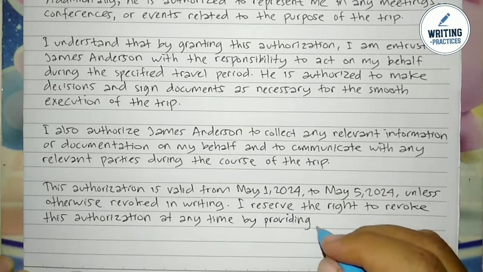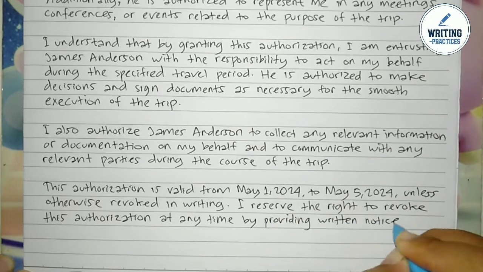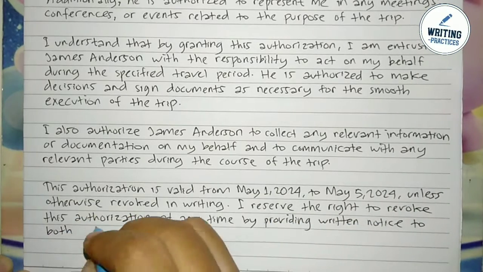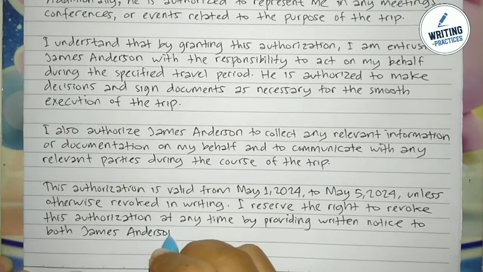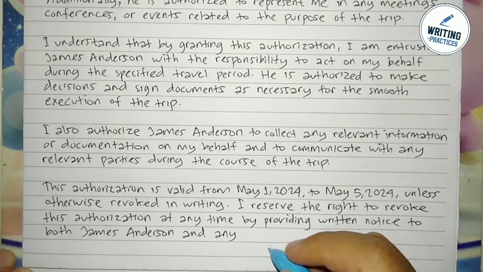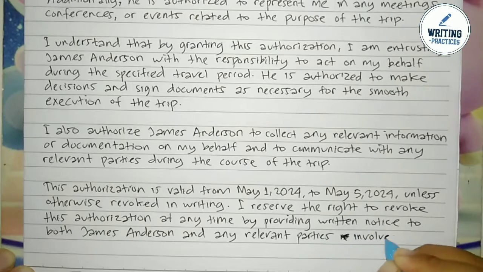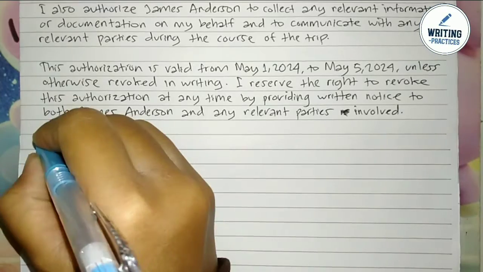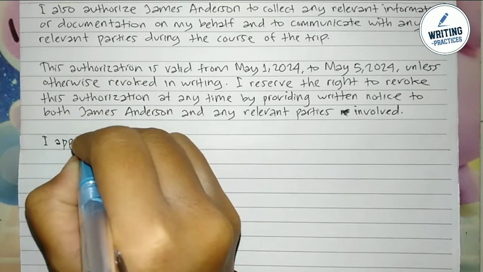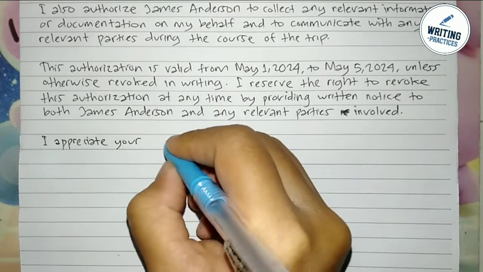If you have no idea what to write, you may check this sample. I reserve the right to revoke this authorization at any time, by providing written notice to both James Anderson and any relevant parties involved. In the sixth paragraph, now you can write about cooperation and contact offer.